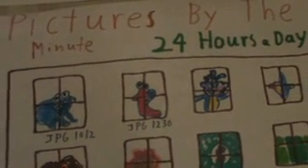But anyway, so far as what Dora the Explorer and Photo Counter, and it's like Dora the Explorer and pictures by the minute color.